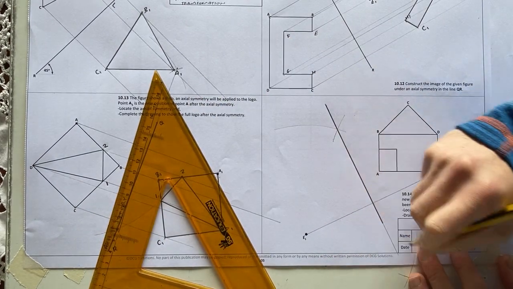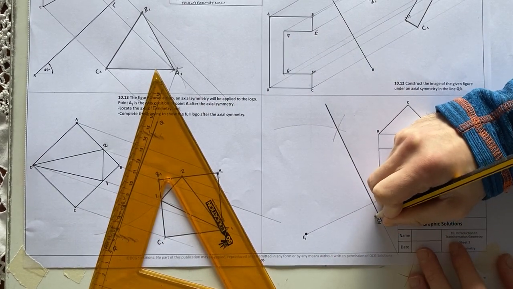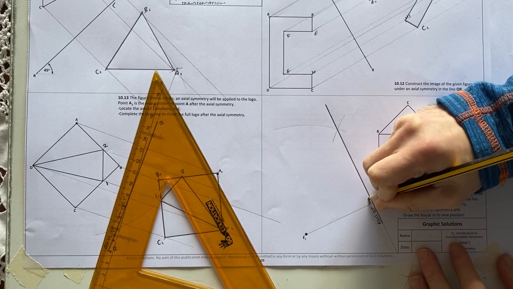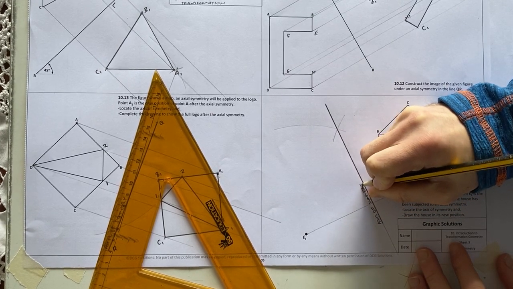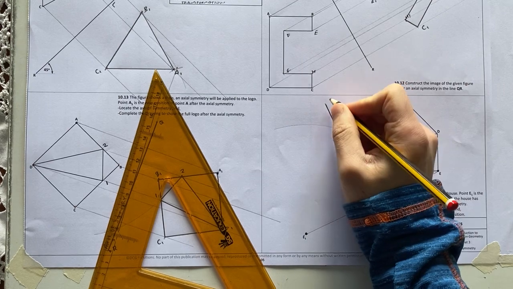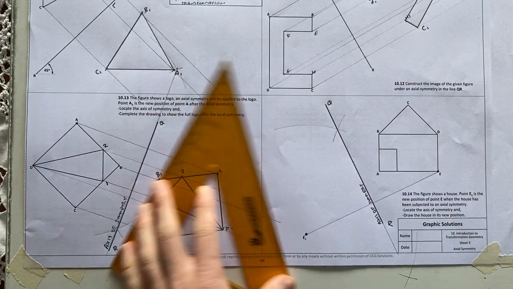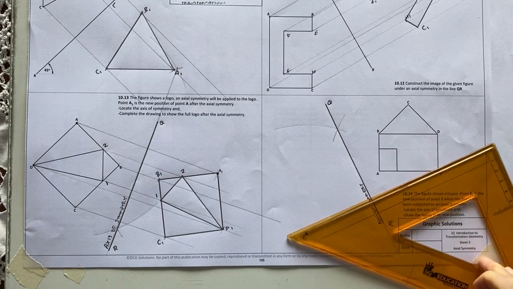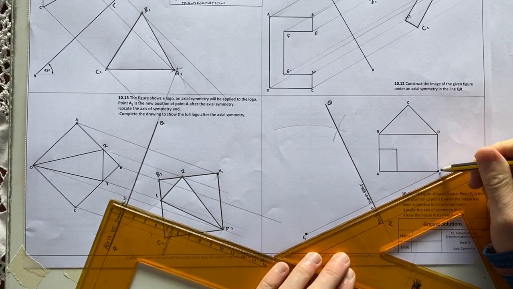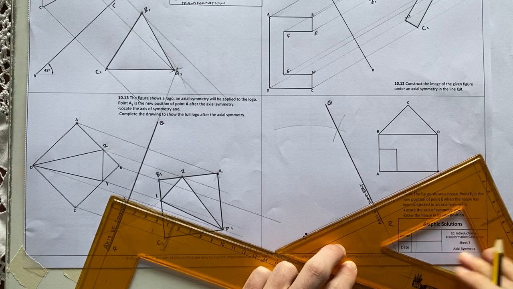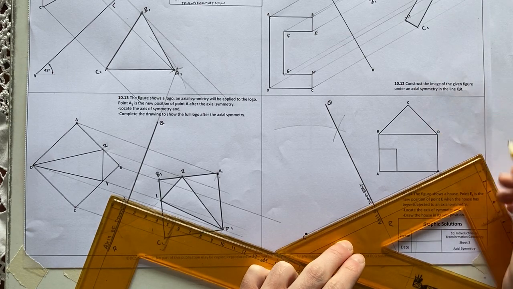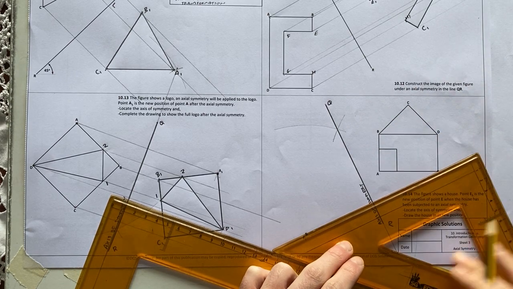And once again, I'll put down that is my axis of symmetry. And I can label that as QR again, like the previous questions. So all the points now need to go perpendicular to that axis. So I'll take the four corners first here, A, B, D, and E.